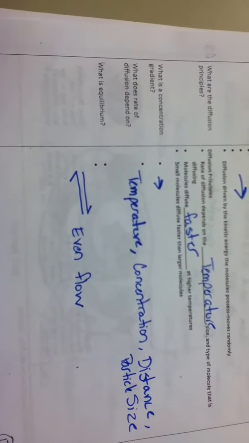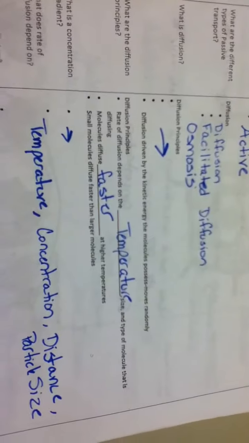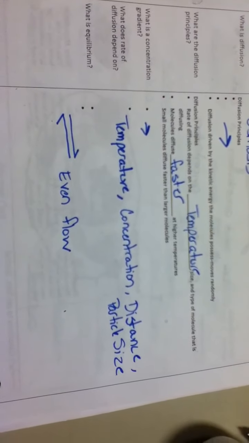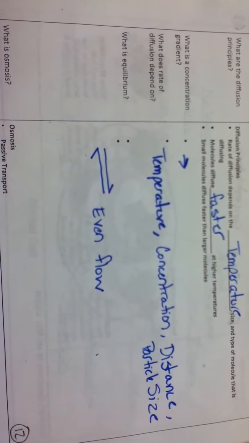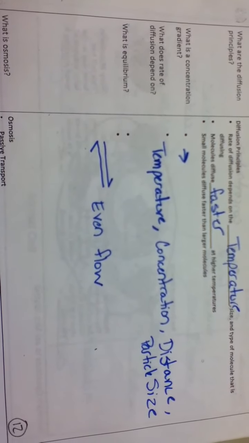What does the rate of diffusion depend on? We already talked about it up here, but it's temperature, concentration, distance of diffusion, and particle size. And what is equilibrium? It's when the flow of solutes is even on both sides.